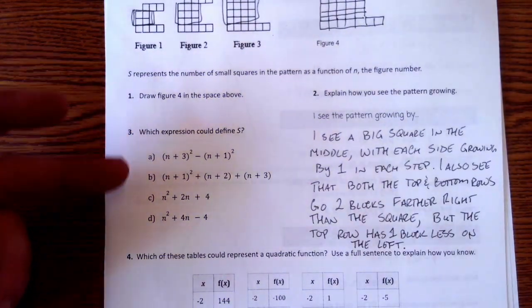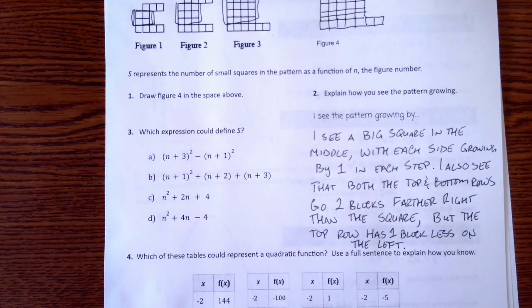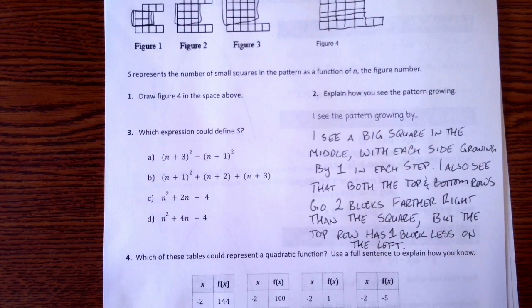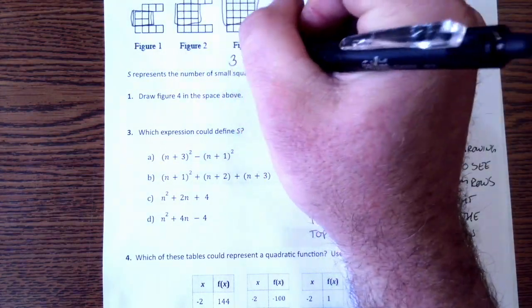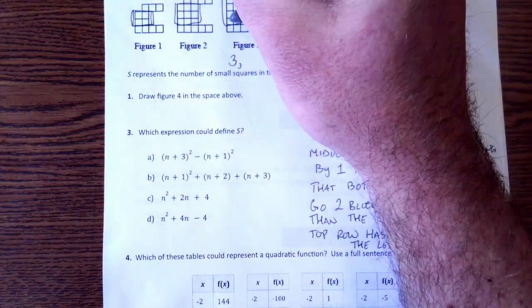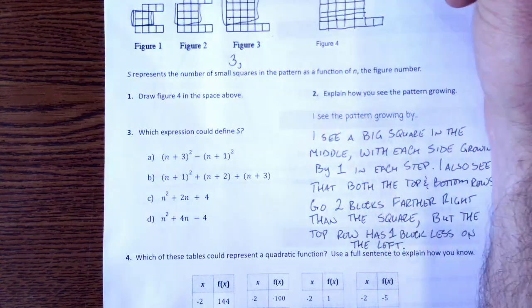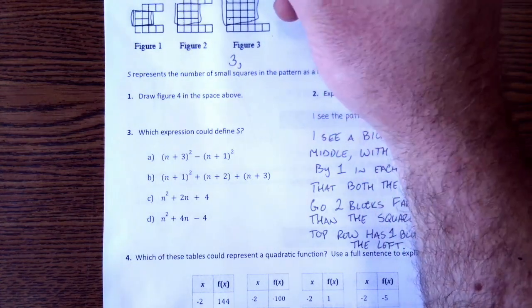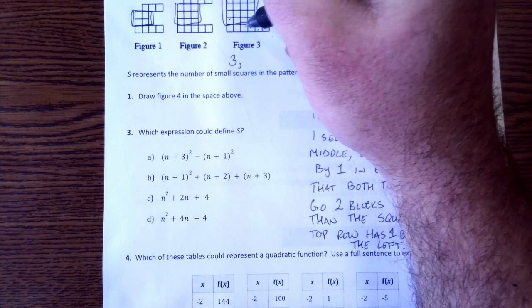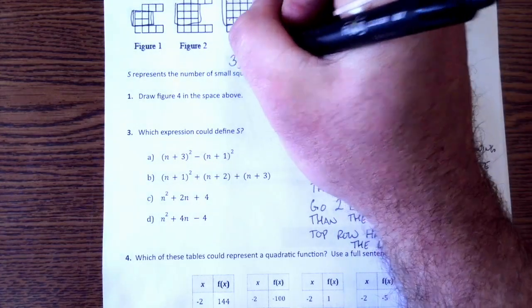Now, which of these 4 equations could actually tell us how many blocks are in each figure based on the figure number? So I'm kind of going to look at figure 3, where 3 is going to be my input, and 4 by 4 means I've got 16 blocks here, 17, 18, 19, 20, 21, 22, 23, 24, 25, 26, 27.